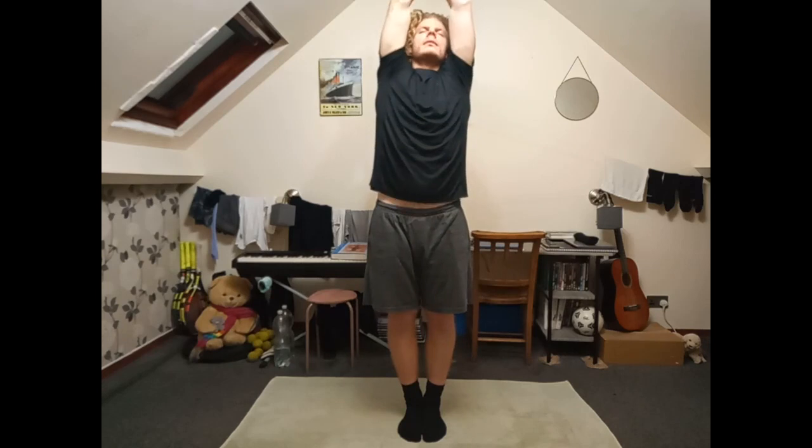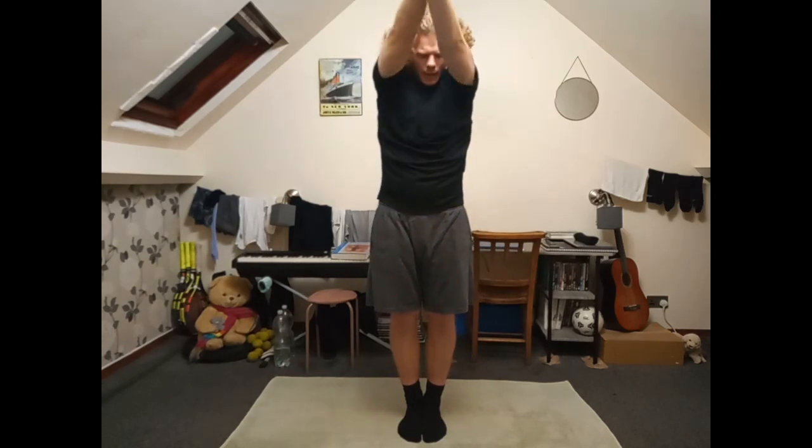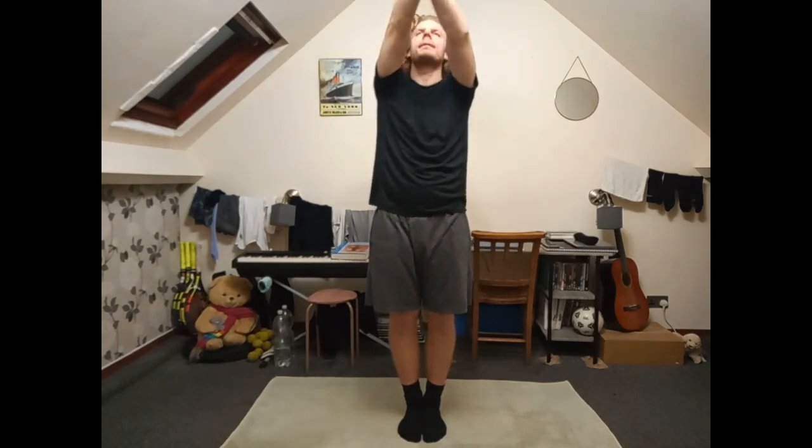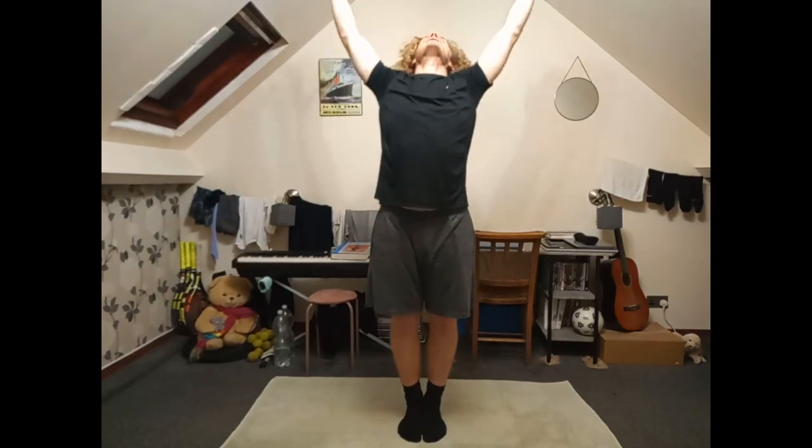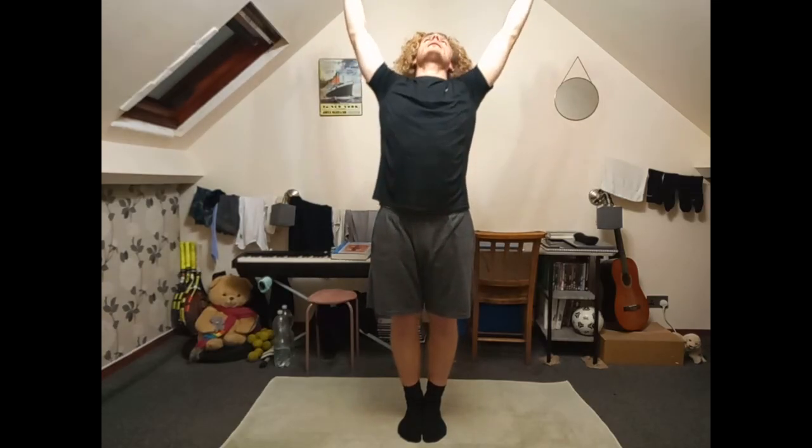In and up. Intertwine the other way around. Out, reach in front. In and up. Out, lean with long arms back. In and up. Out and back. Into the middle. Out, the hands down.